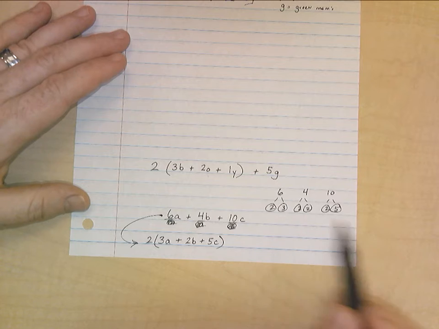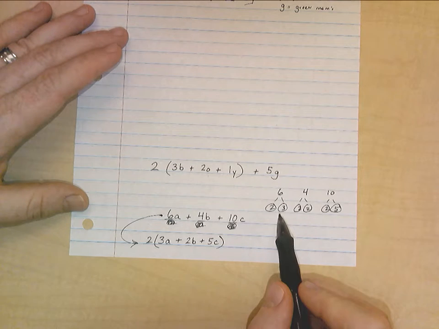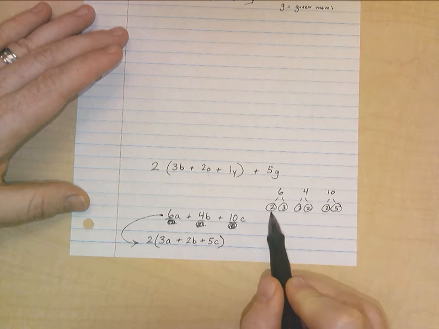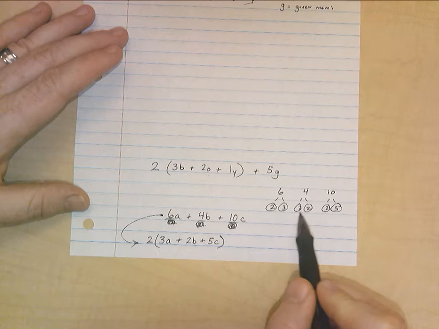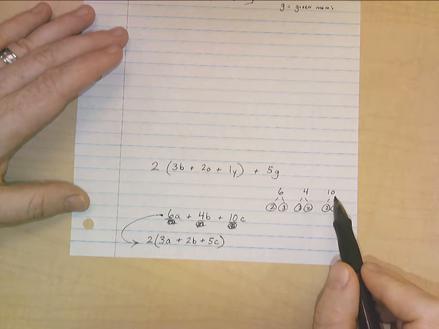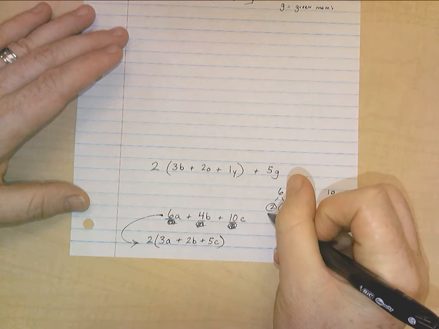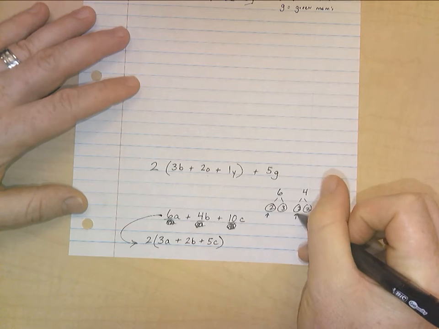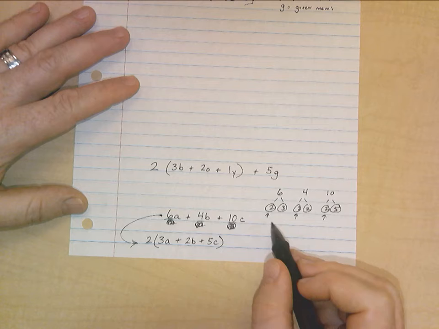The only thing you can divide them by is 1, but that doesn't change anything. You can't really do that. So 2 and 3 are factors of 6, 2 and 2 are factors of 4, 2 and 5 are factors of 10. Well, what do they all have in common? Well, they all have at least one 2 in common. So that's what you pull out.